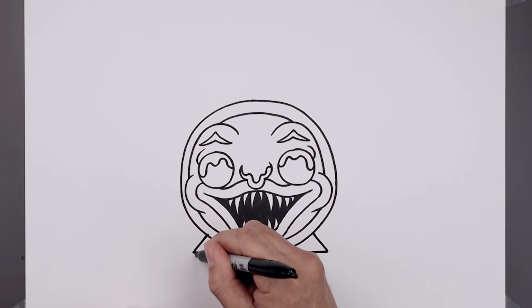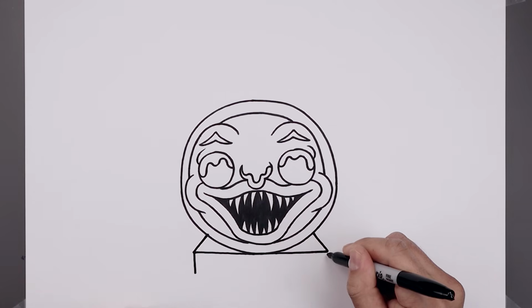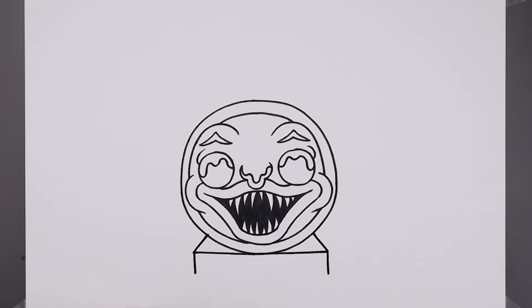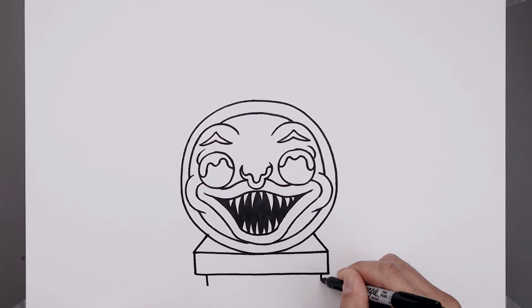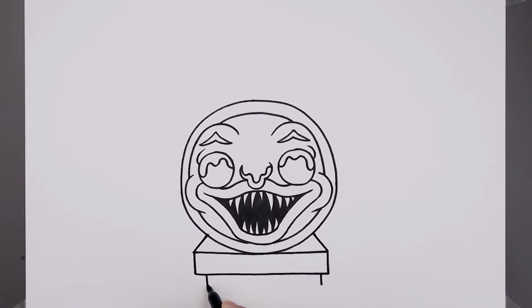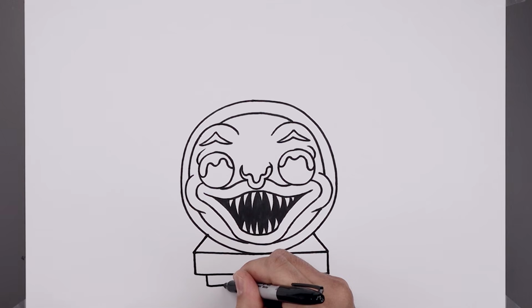Let's go back to the outside corners, draw 2 straight lines coming down, and close off the bottom with a straight line. Now place the tires in underneath. On the corners, we'll step in, draw 2 short lines coming down, flatten off the bottom, and go straight up.